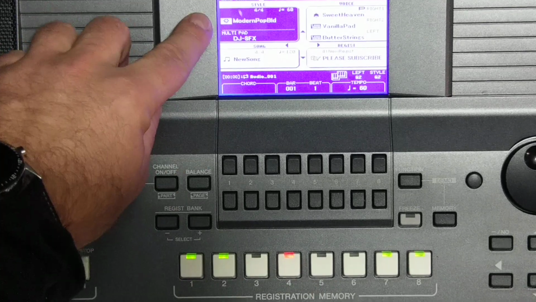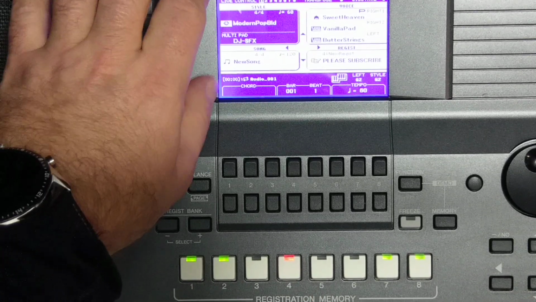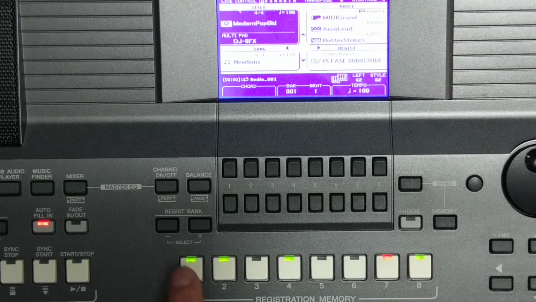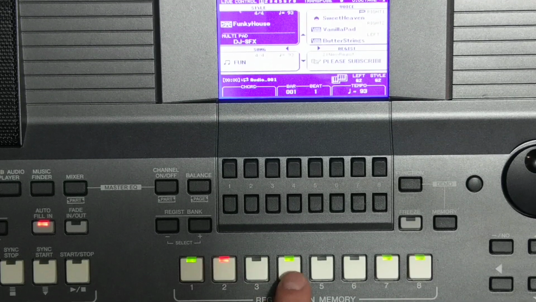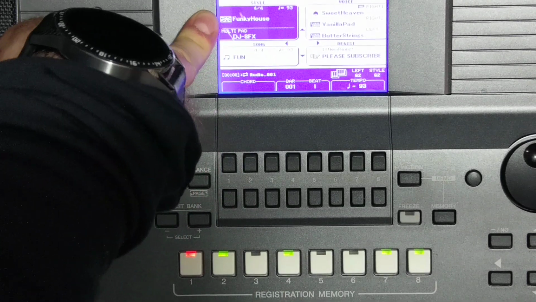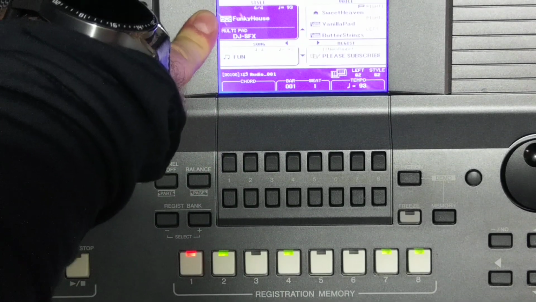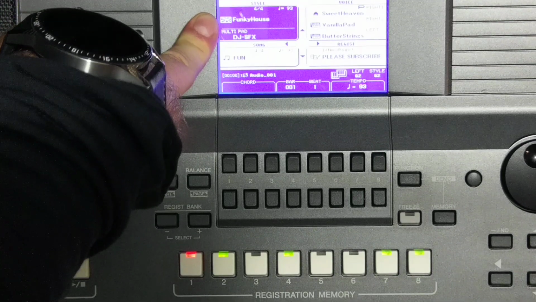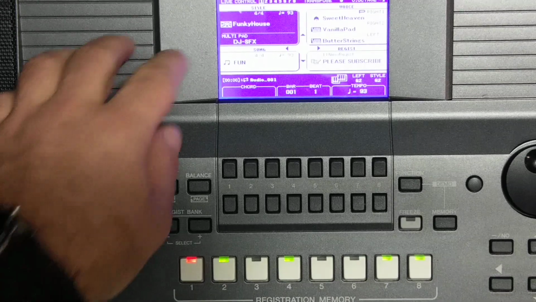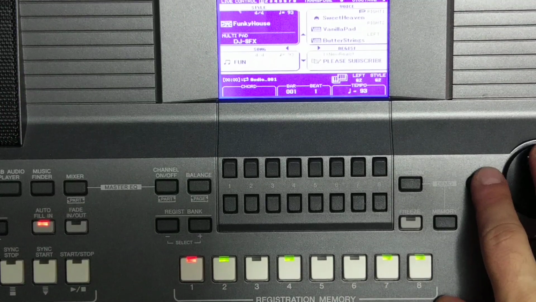I could go here, change into modern ballad because it was saved with modern ballad, and now you can still again switch. Funky house is an exception, an extraordinary situation. Why? Because the song Fun was recorded based on this style.